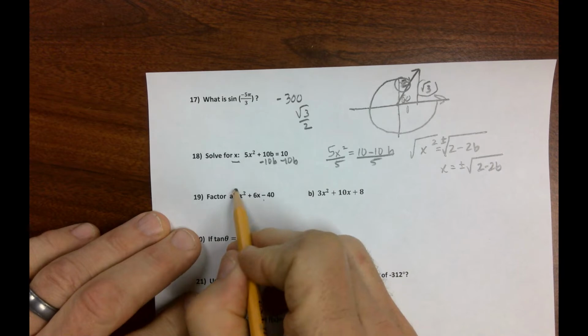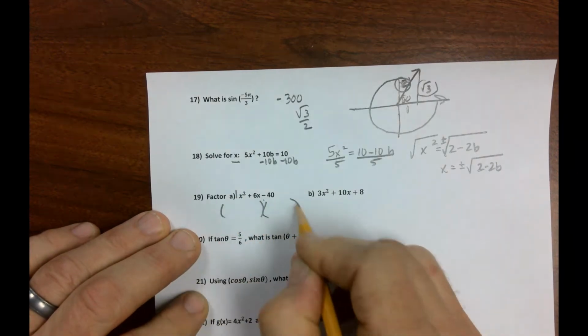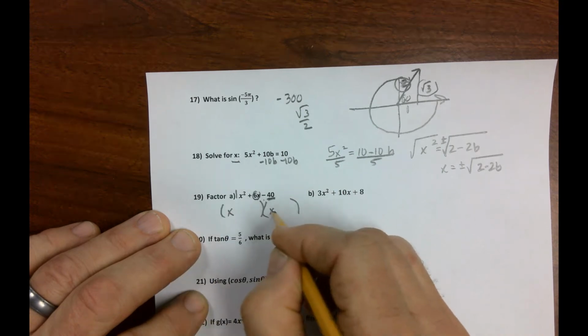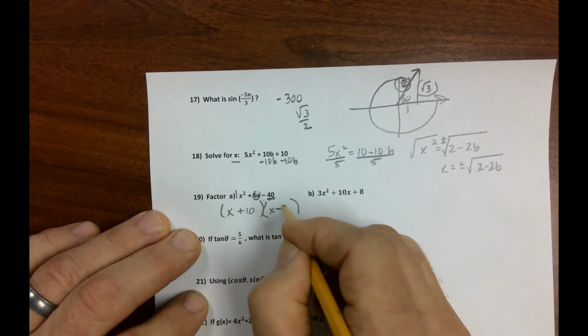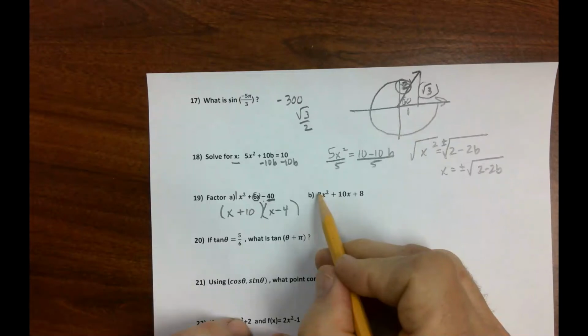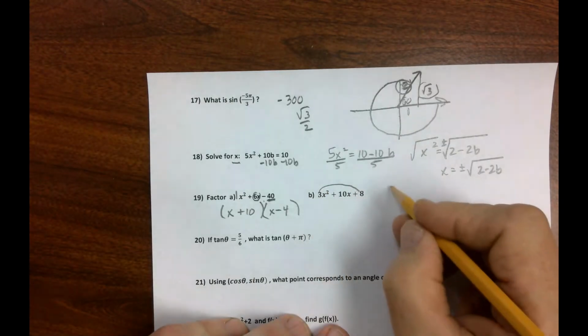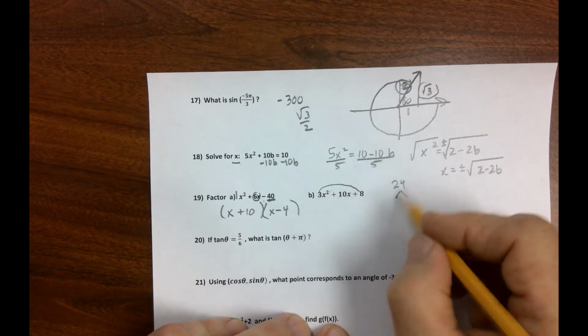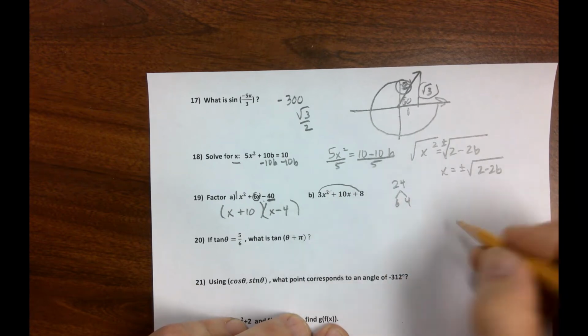Factor. Well, this is a gotta one. To find two factors of negative 10 that add up to 6. Well, that would be plus 10 and minus 4. Here's our not a 1. So if we're going to use the rainbow technique, you could just use trial and error, but let's use the rainbow technique here. 6 and 4.